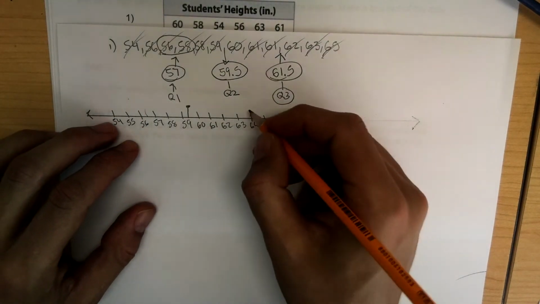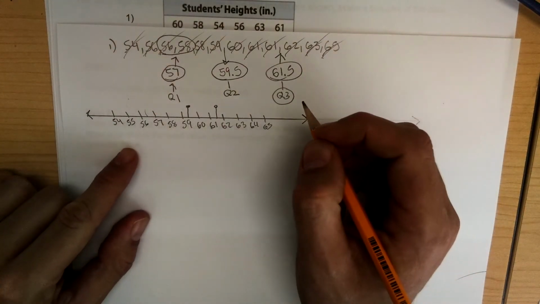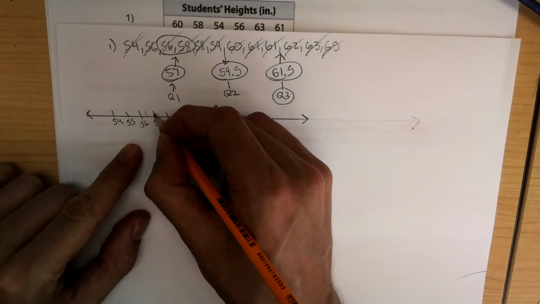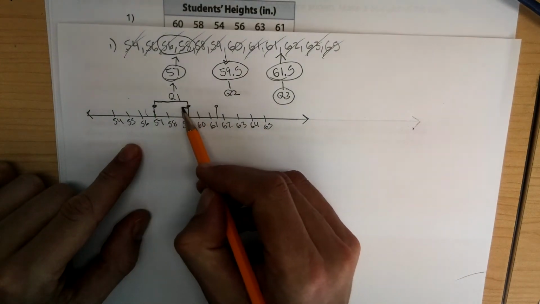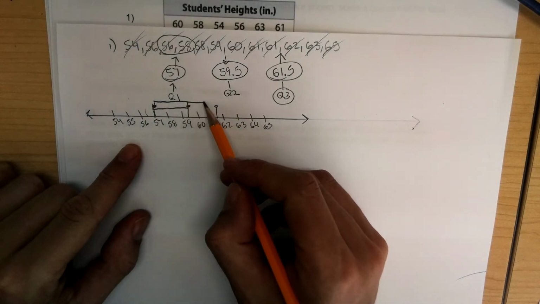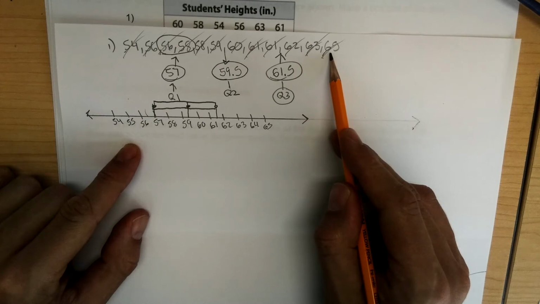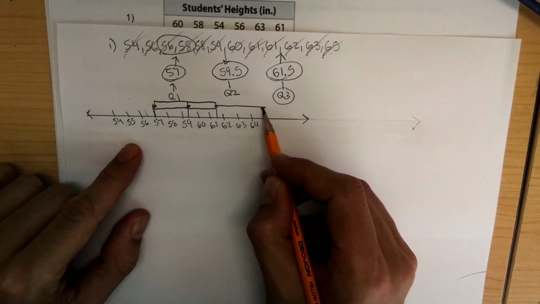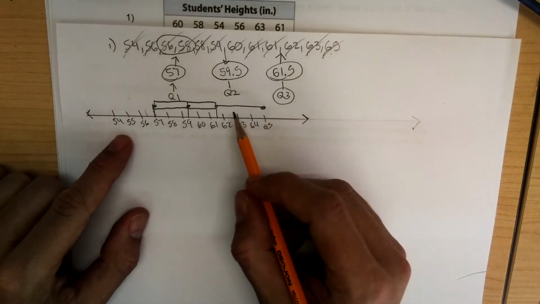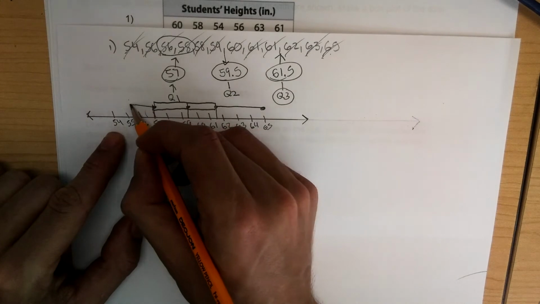Then my Q3 is 61.5, and then my Q1 is 57. Now I'll draw boxes around my dots. And then 65 is my maximum number, so I'll draw a line to that. And then my minimum number is 54.